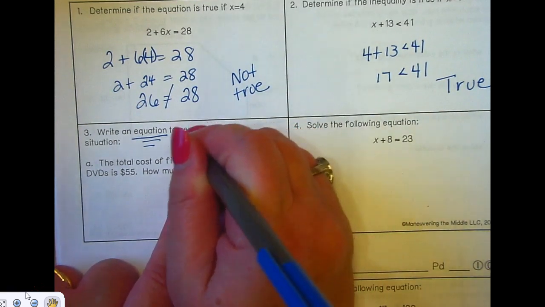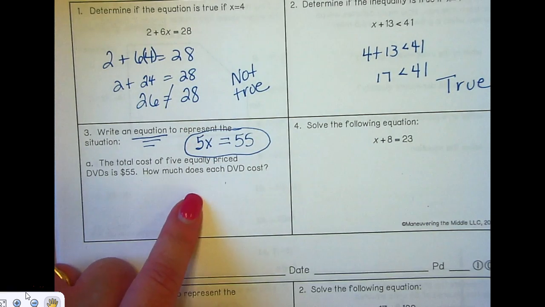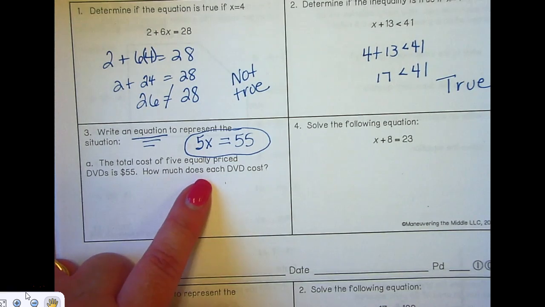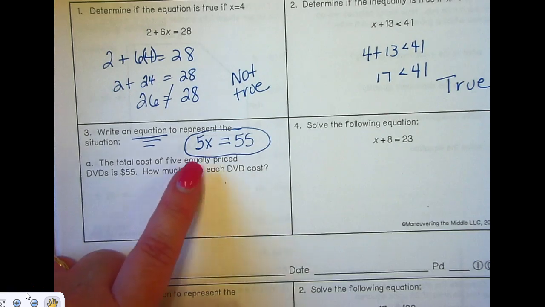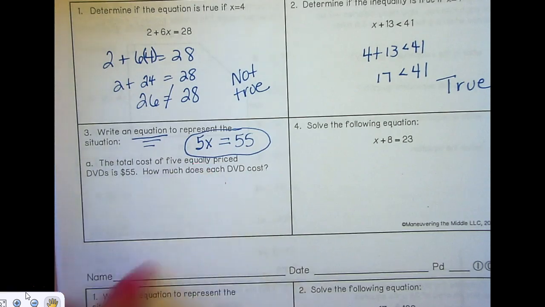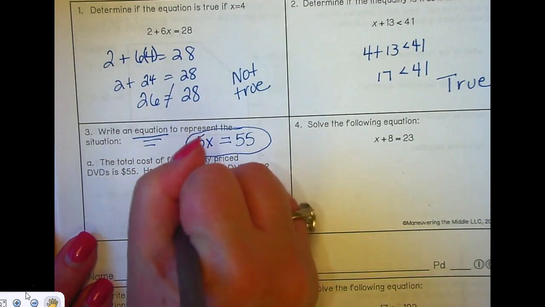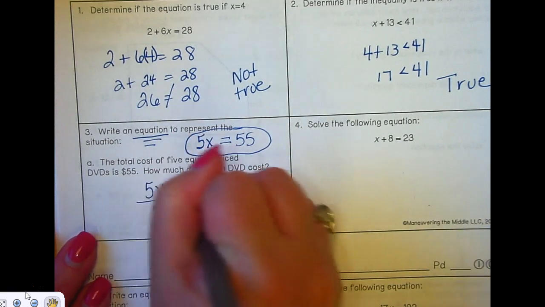This is the hard work of this problem, figuring out the equation to write. Because there's a lot of us that intuitively knew how much each of those cost: $11. That's kind of the 4th or 5th grade work of the problem. The 6th grade work of this problem is writing the correct equation. And so then down here we're going to solve it. 5 times the cost equals 55. Divide by 5, divide by 5.